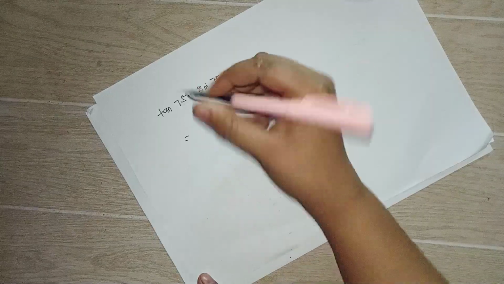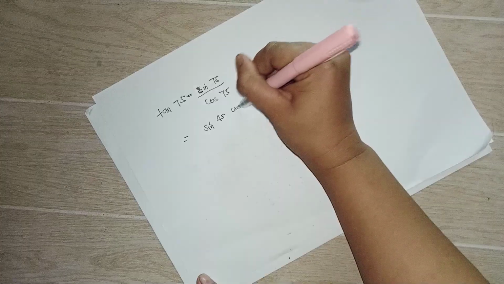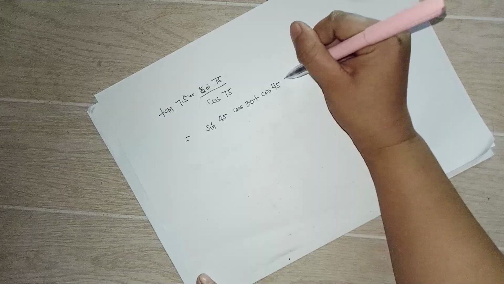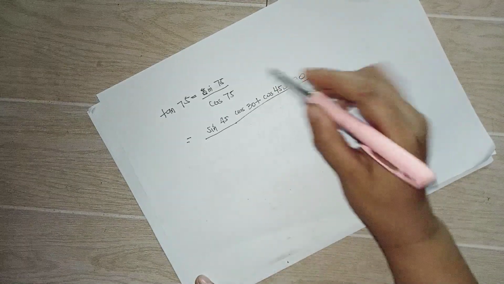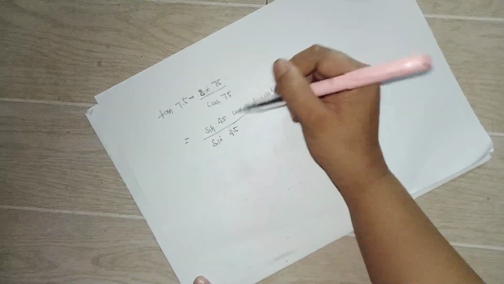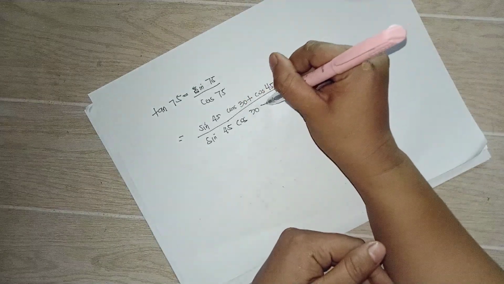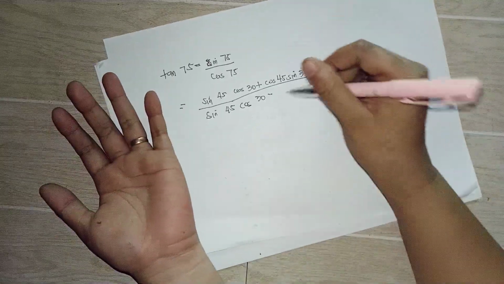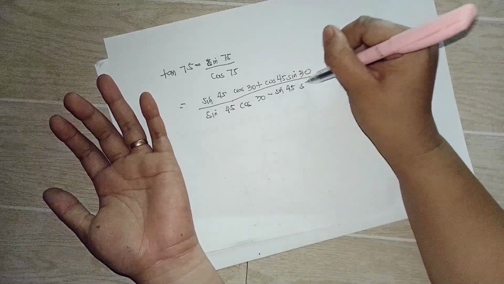So, sine 45 cosine 30 plus cos 45 sine 30, divided by cosine 45 cosine 30 minus sine 45 and sine 30.